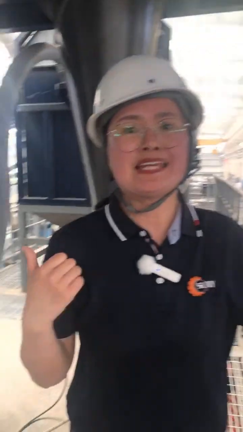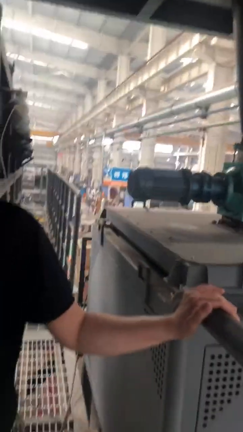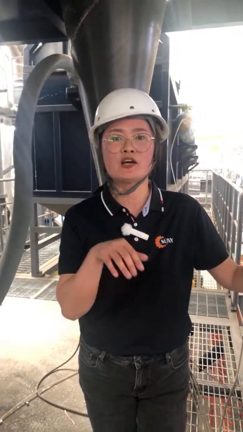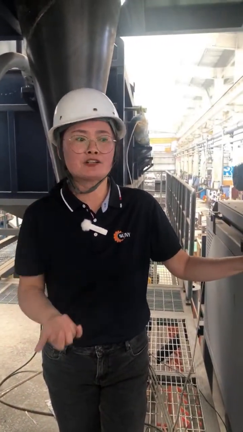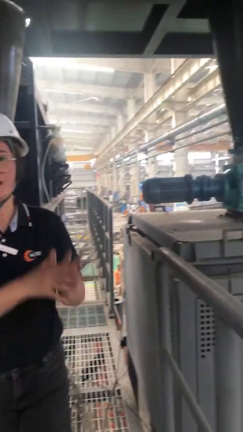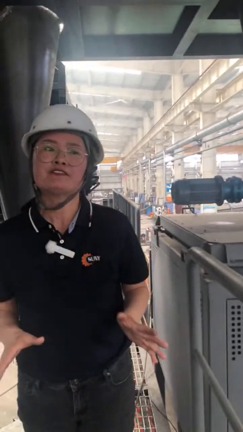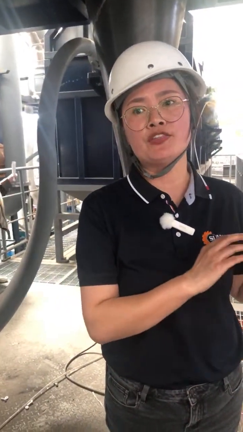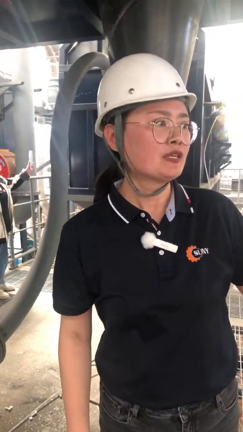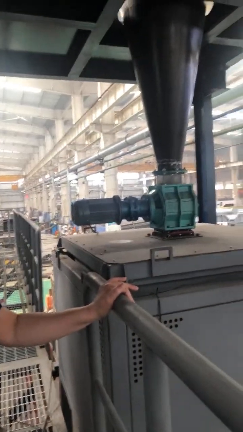And for the updated technology, we add the central material collecting system with the warning function. That means if the ton bag is full, there will be an alarm to inform the worker that we have to change to another ton bag. That's the new update to the technology.